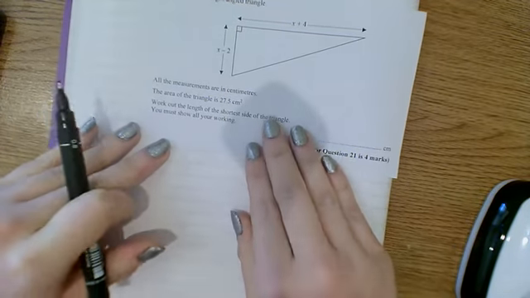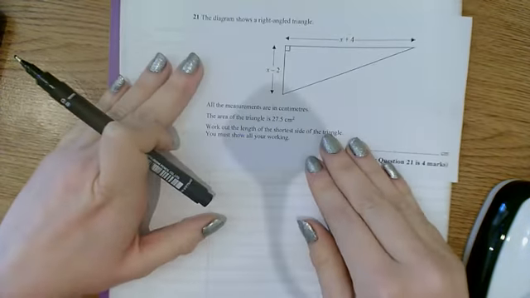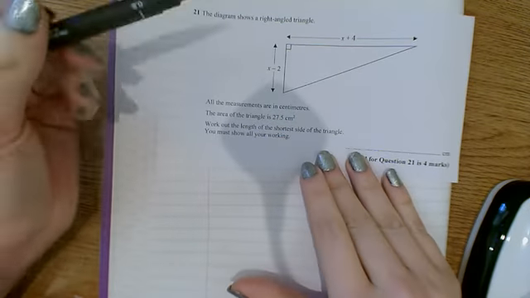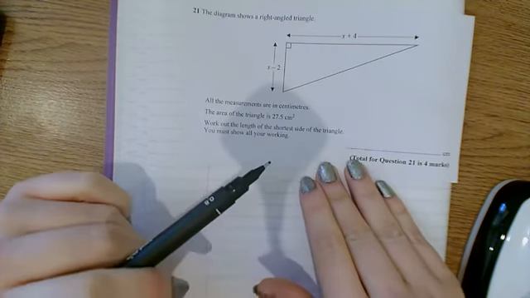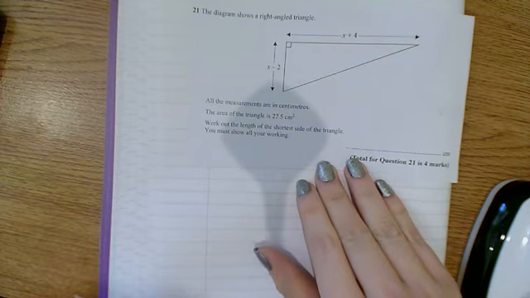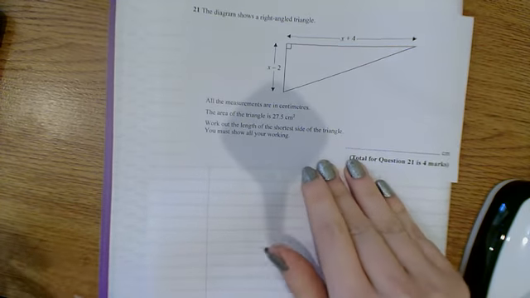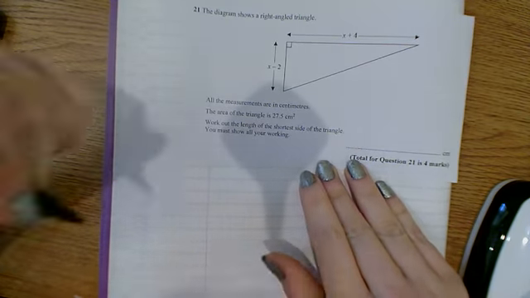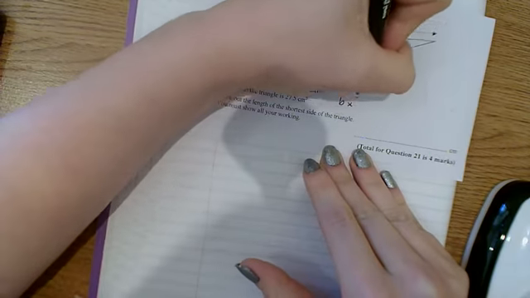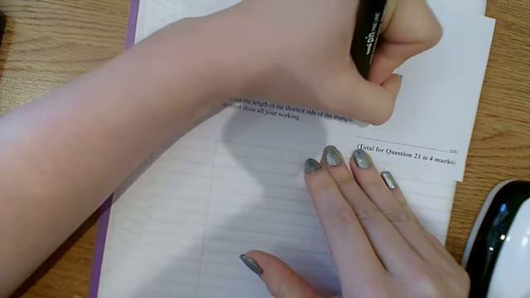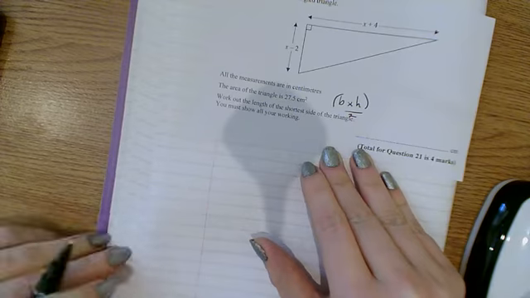Okay, year 10, I will be quite honest, this is probably my favourite question in the entire paper. I just think it's really nice. So you are given a right angled triangle and we are told the area of the triangle. So at this point you start thinking, well, what do I know about areas of triangles? I know that the area of a triangle is base times height divided by 2.